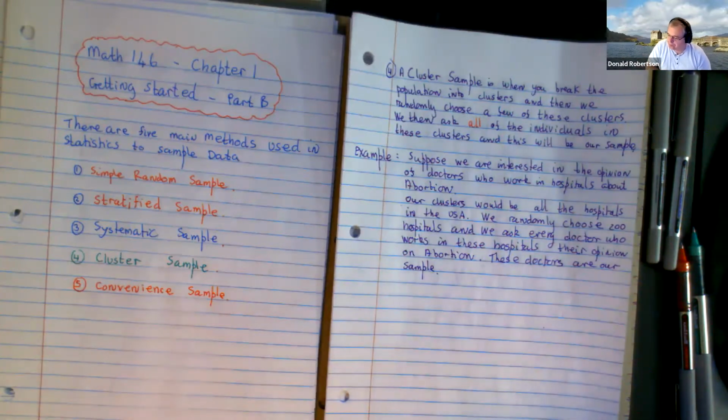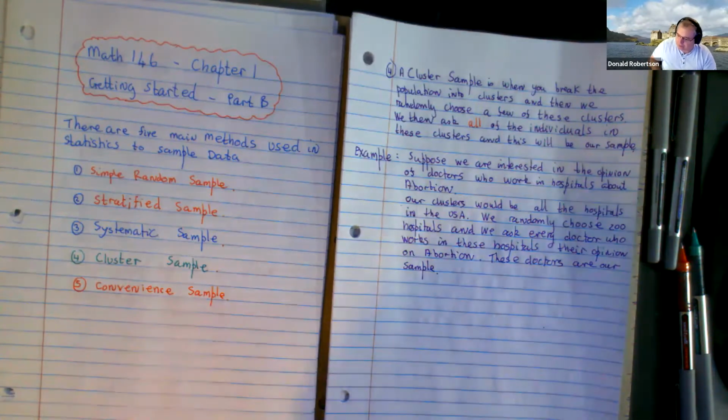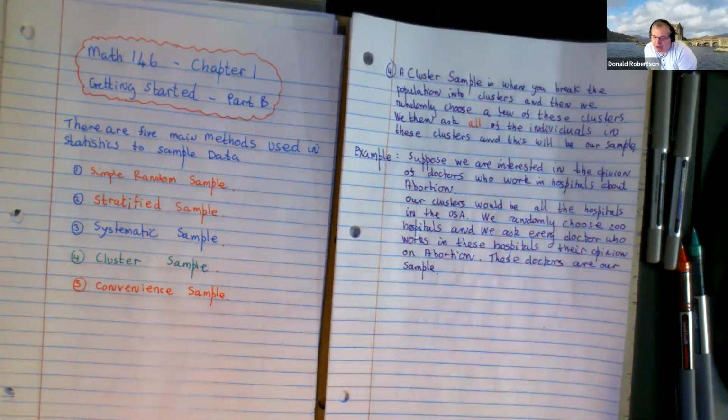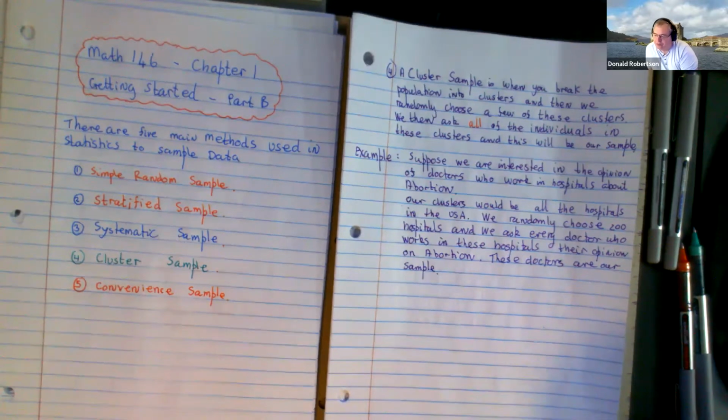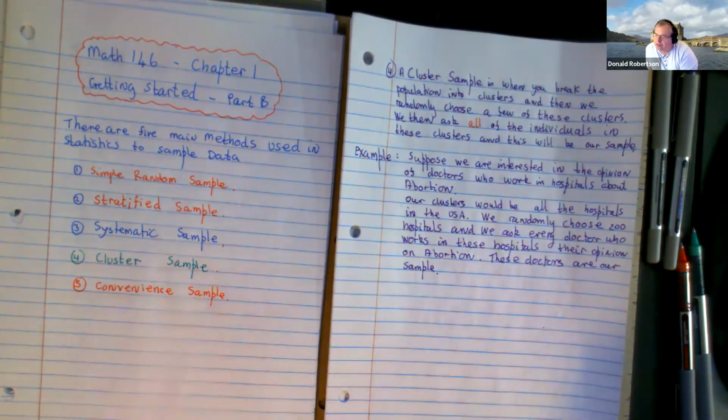And they randomly just pick 200 of them. Right? So that hospital in Arkansas and this one in Kansas and so on, right? They pick 200 at random. You then go to those 200 hospitals and you ask every single doctor who works there, right? So there's no some of you pick and some of you don't. You ask every one of those doctors in each of those 200 hospitals their opinion on abortion. And that is called a cluster sample.